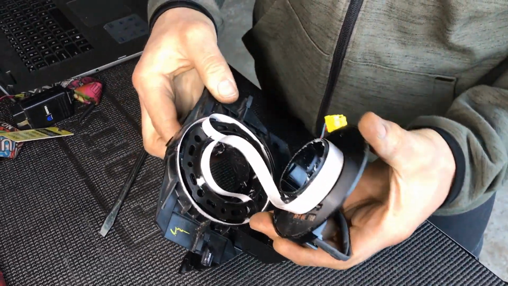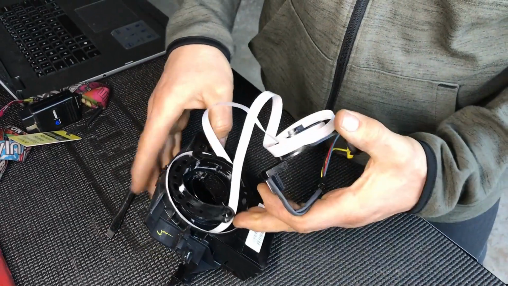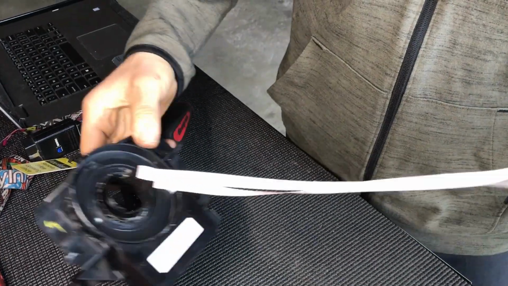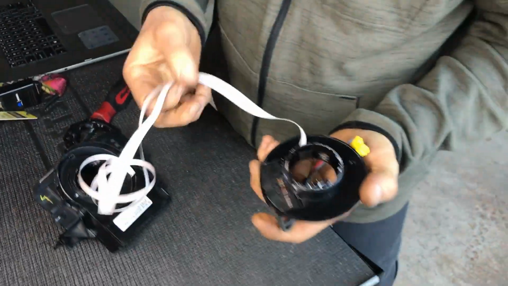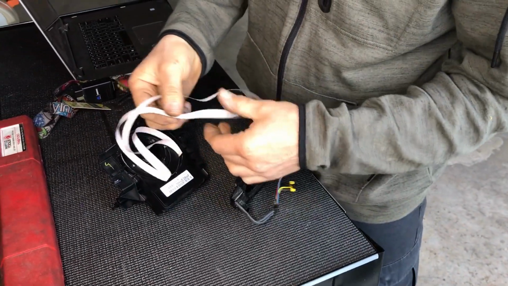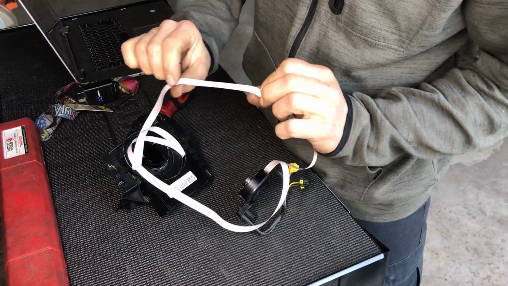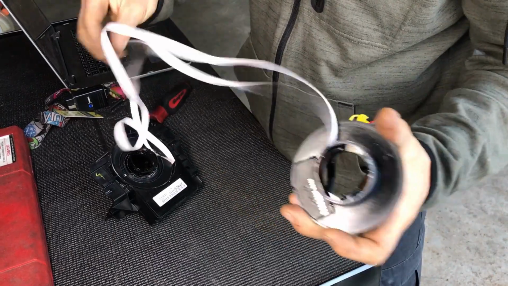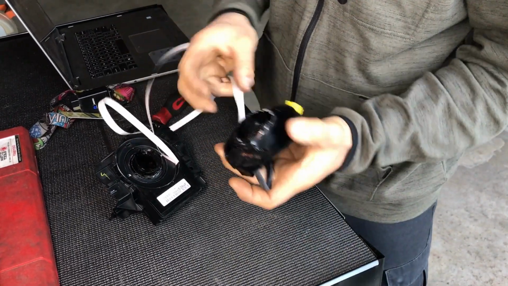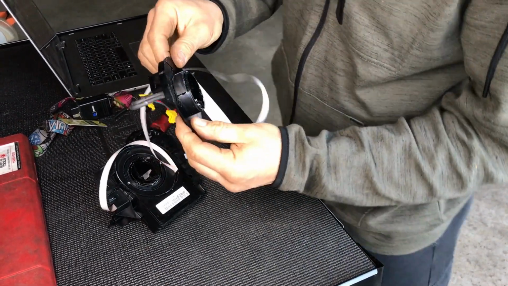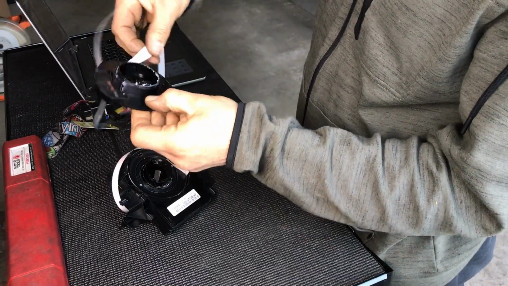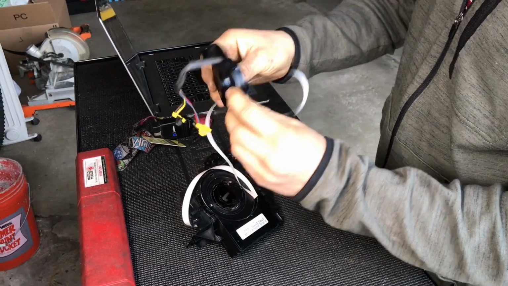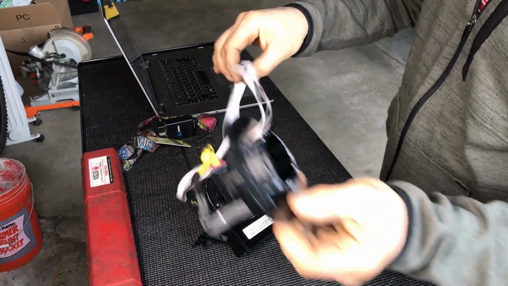Now look at all these wires there. Look at that. So now you can see that this is very fine. So there's plenty of things that can happen to it over time. Where this cable attaches to these pins, that might be a pretty fragile place.